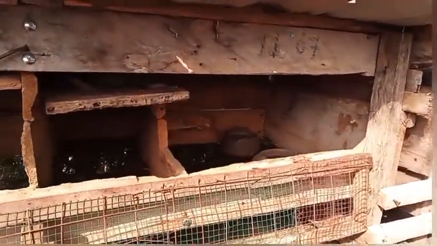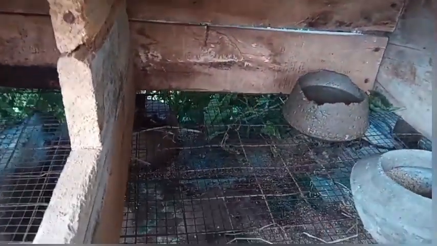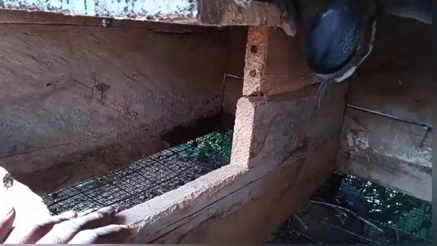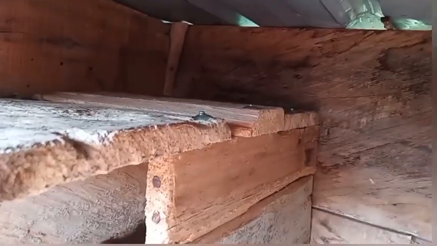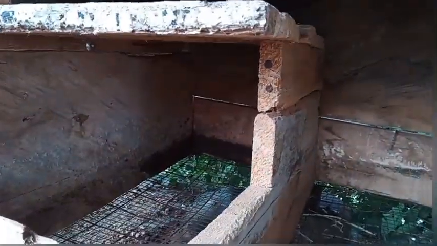So what do we do? Look at this rabbit. This is the cage itself. All right, this is the cage. But now look at something here. This is not another cage, but just see where it jumps down. Something that I just attached to the cage.